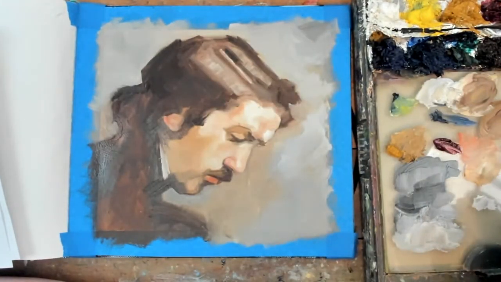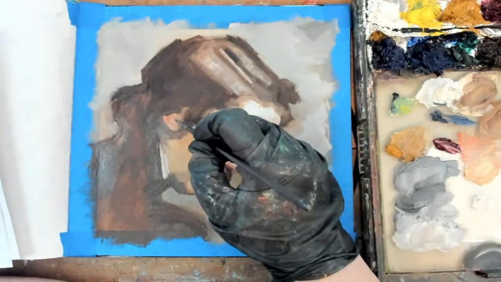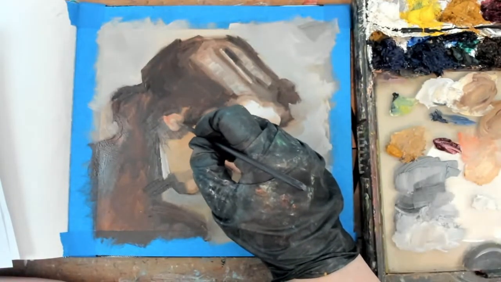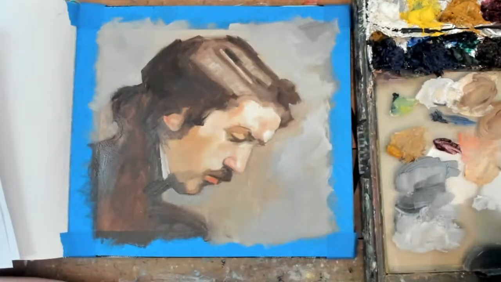Trying to get this, there's a little light spot right on his ear right here without making it too light.